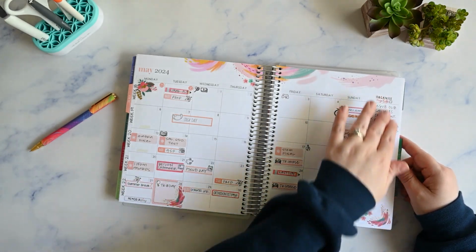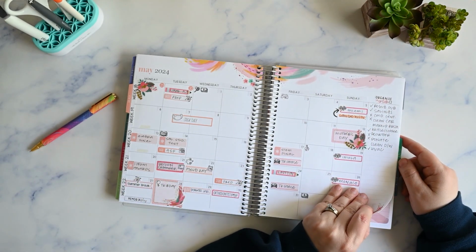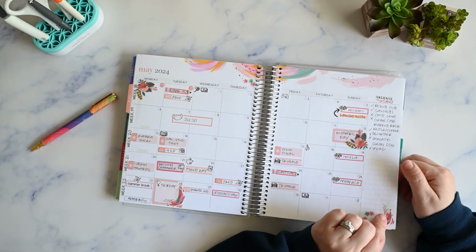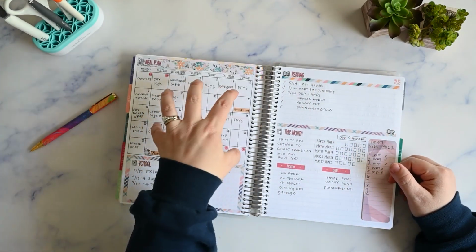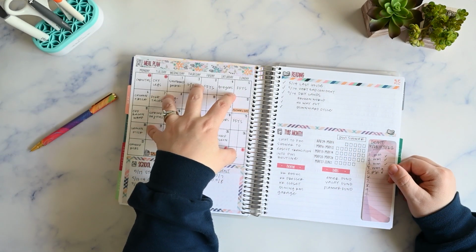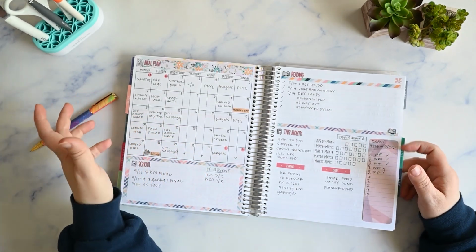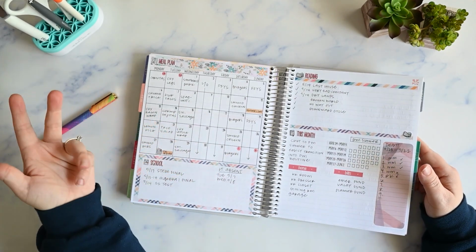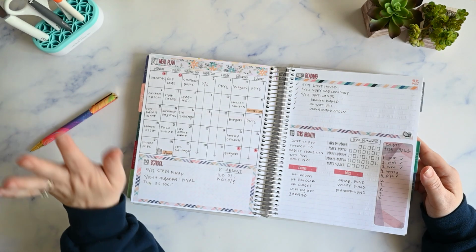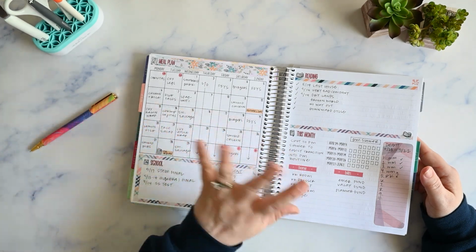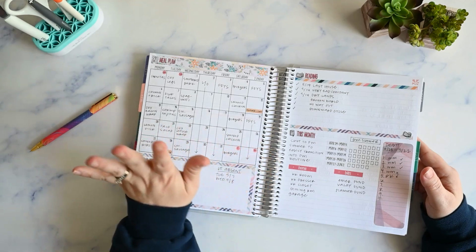So I've been using my sidebar here just as a to-do list, which I like. And we have the monthly menu plan here, which I ended up not even using towards the end because, like I said, we had power outages. We lost all of our food twice. And so we just didn't end up, it didn't happen.